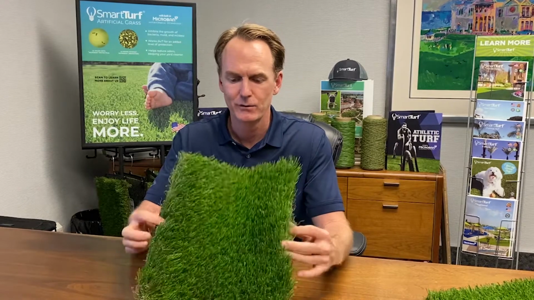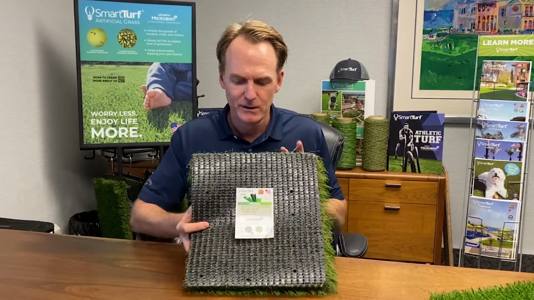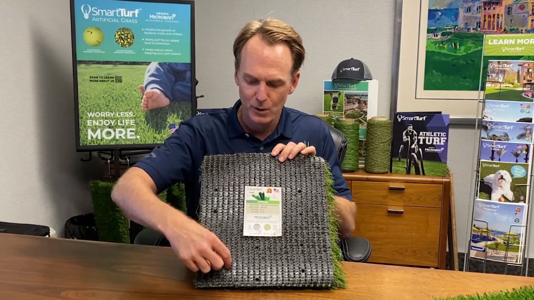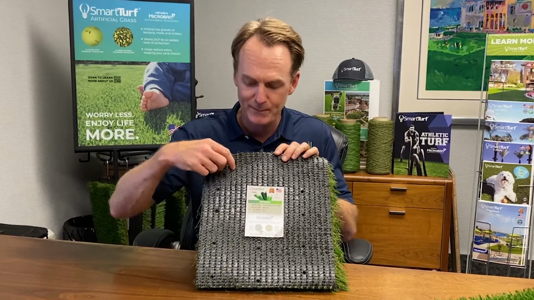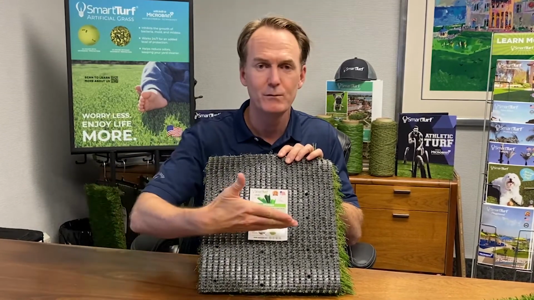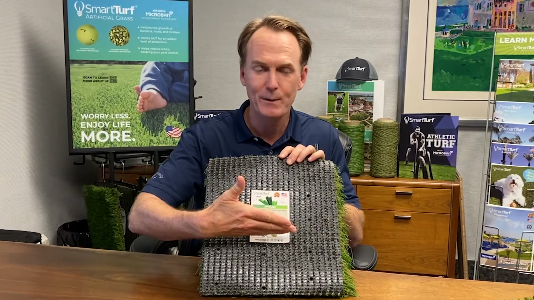Nap direction is the direction that the yarn has been tufted into the primary backing. So if I flip this turf over, you'll see the stitches running this direction. So if the stitches are running this direction, that means the nap is either running that way or that way. This would be looking perpendicular to the nap.